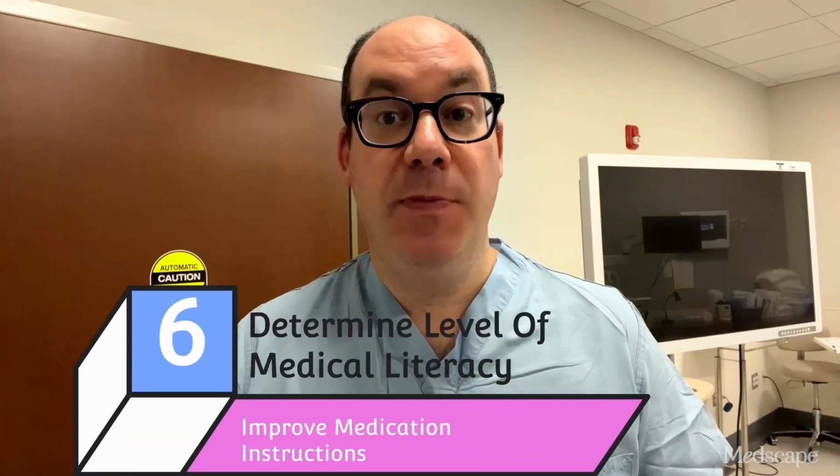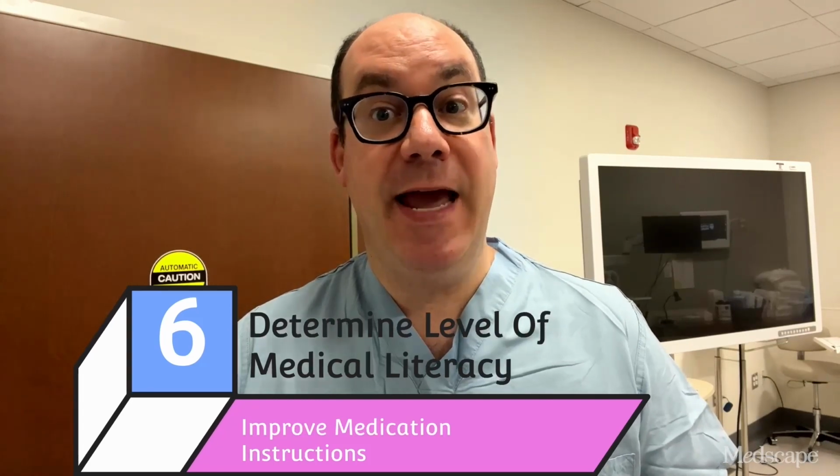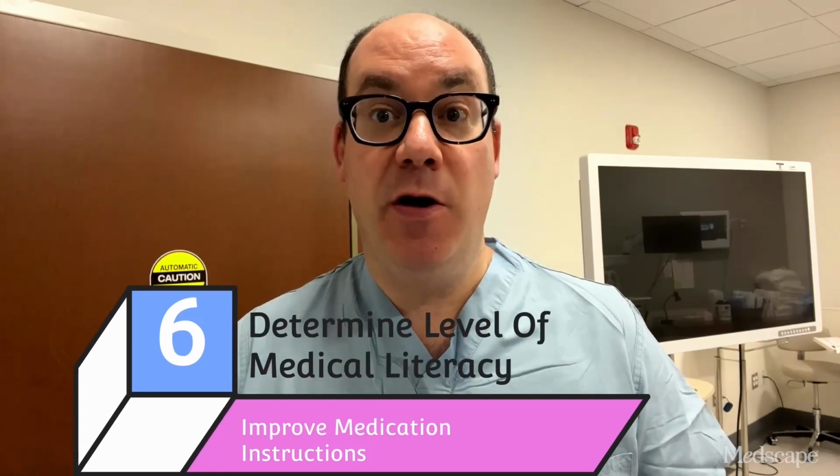Determine your patient's level of medical literacy. Some of our patients did not graduate from high school. Some patients can't read very well. So your discharge instructions and handouts should sometimes be written on a third grade level. If patients can't read, write medication instructions with symbols. Draw a sun for medications that are supposed to be taken in the morning, and draw a moon if the medication is supposed to be taken at night. Very carefully review the instructions with the patient.